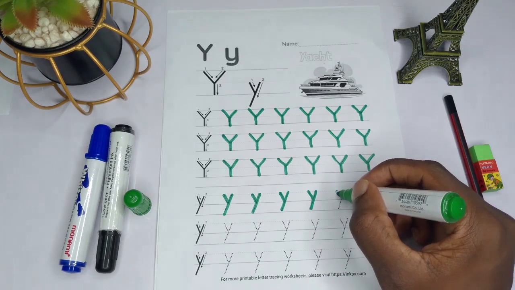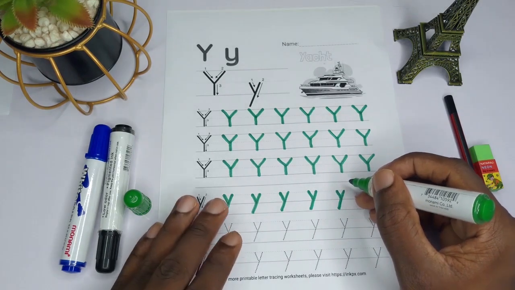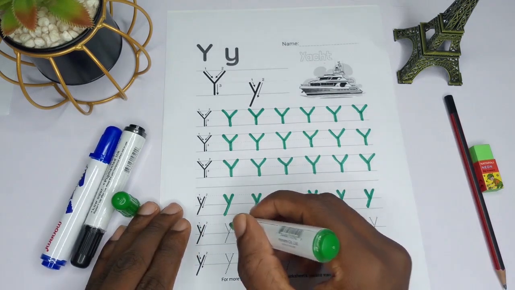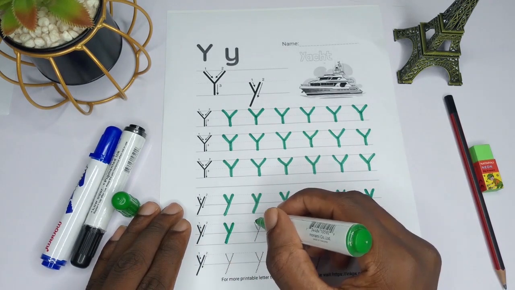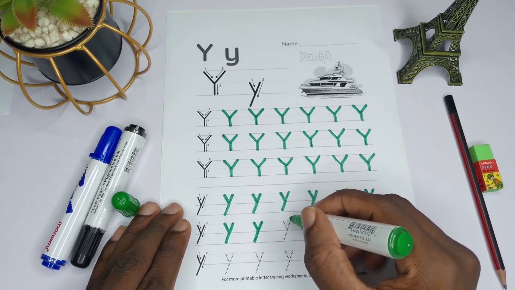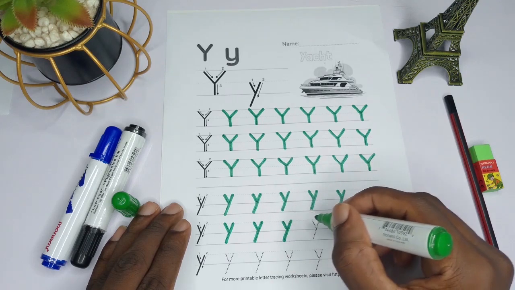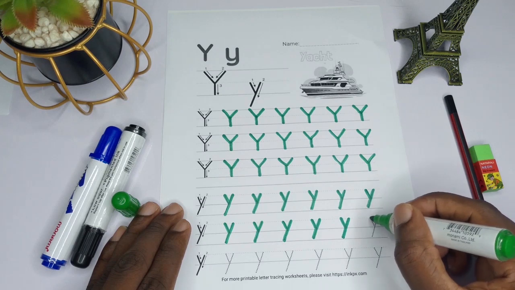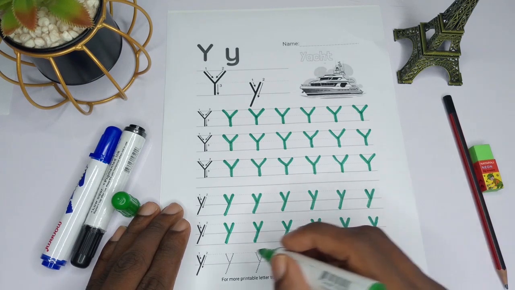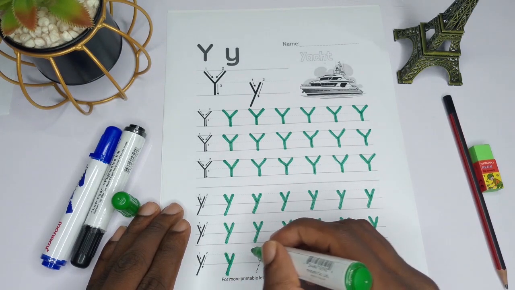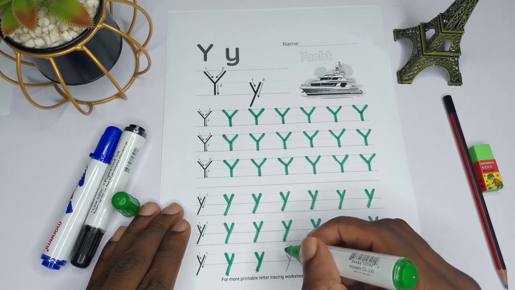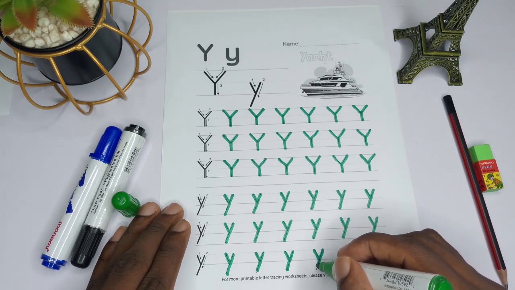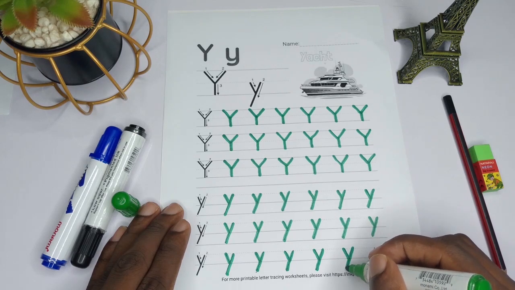Amazing, very good. You are doing a great job. Excellent, very good. Okay, keep practicing. The more you practice, the better you become. So keep practicing. Very good. Okay, so take your time and go over them one after the other.